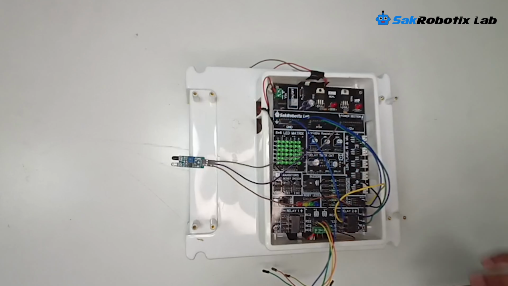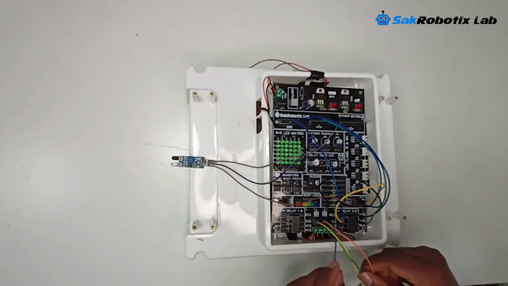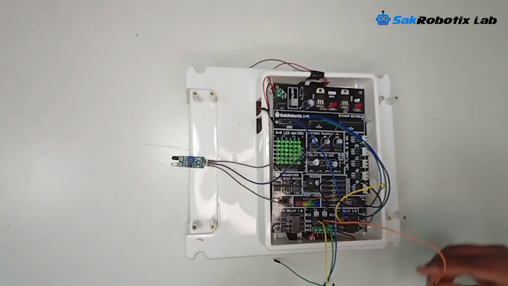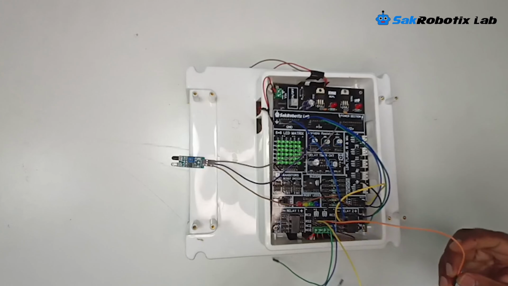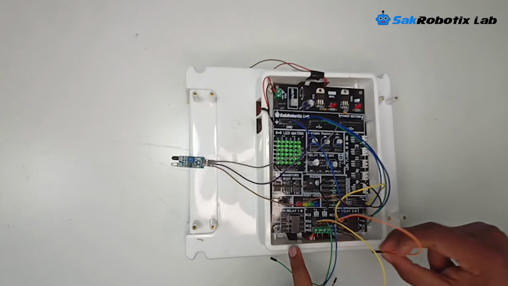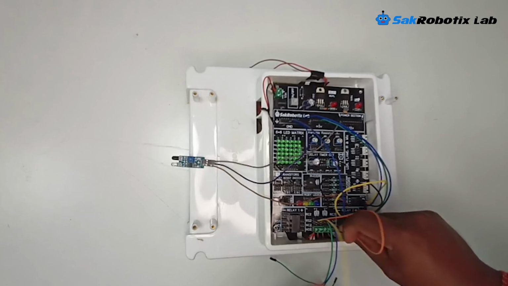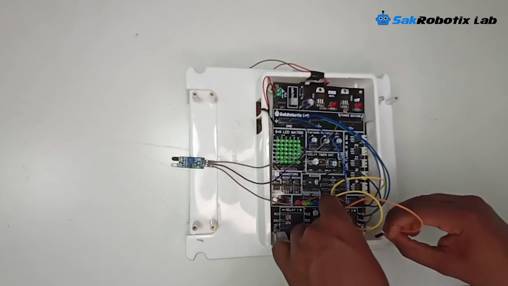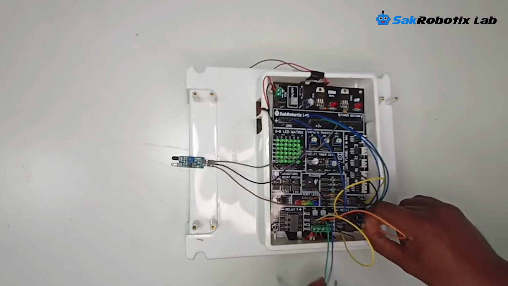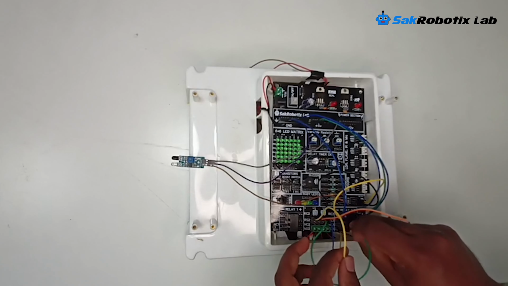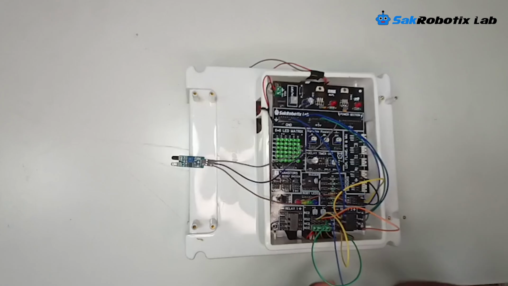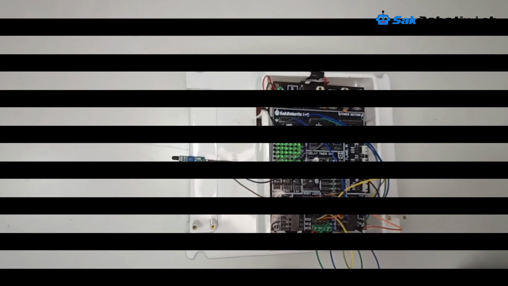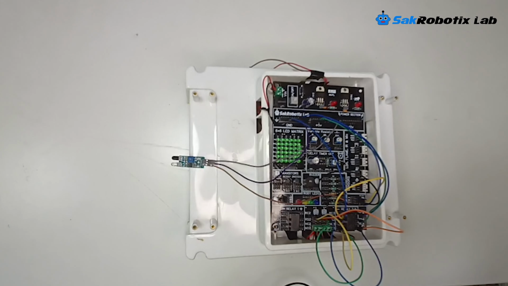Now it's time to connect the motor. So we connect the first motor across the NO3 and NO4. Now we'll connect the second motor across NO3 and NO4. Now our complete circuit connection is done.